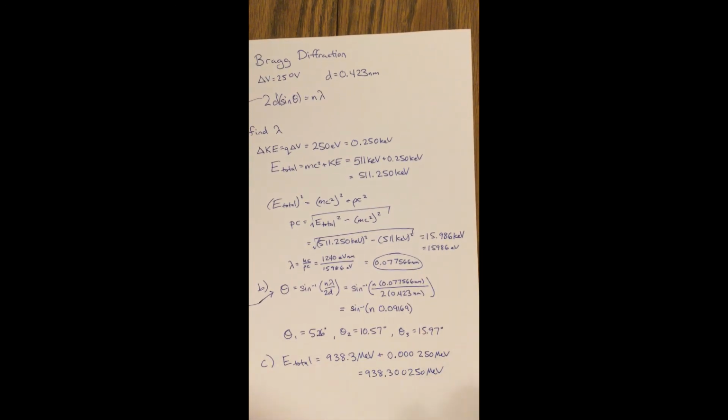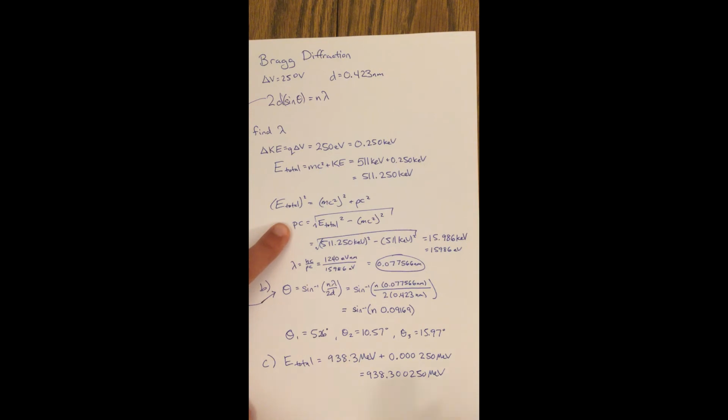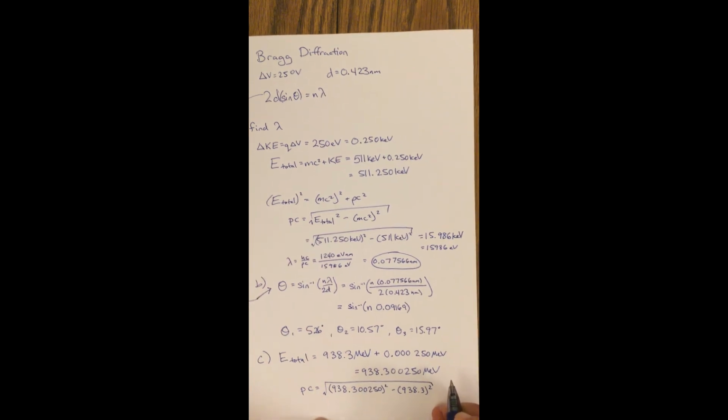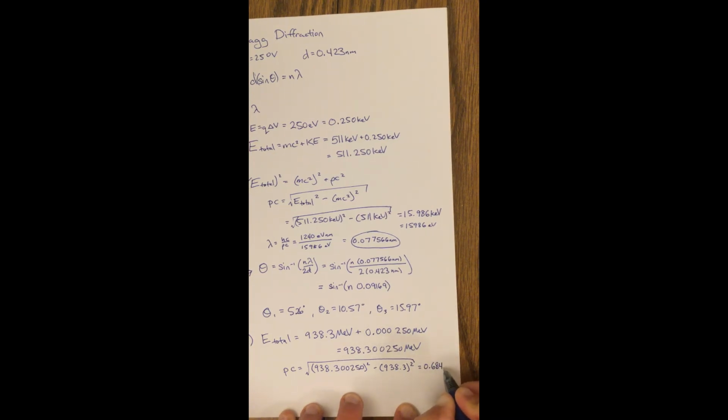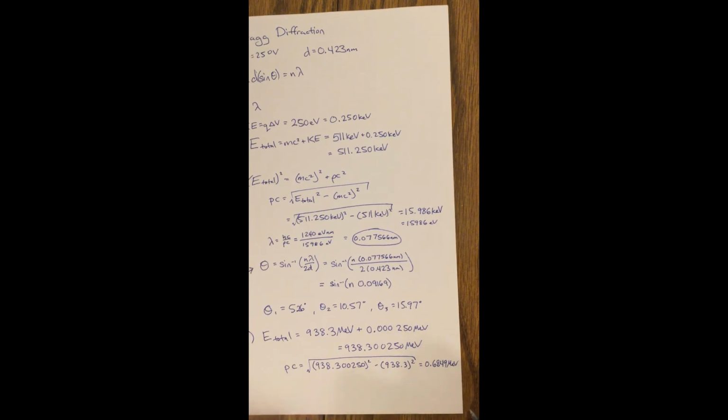And then we can find pc using the same formula that we had up here. pc is equal to the square root of 938.300250 squared. Just remember it's in mega electron volts, and we'll leave the units out. Minus the rest energy squared, take the square root, and that gives us 0.6849 mega electron volts.